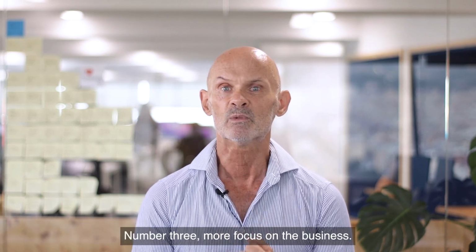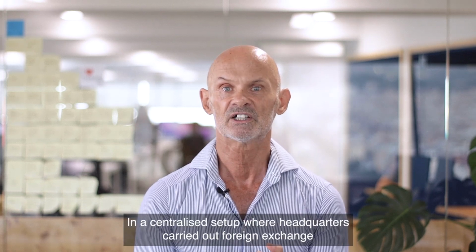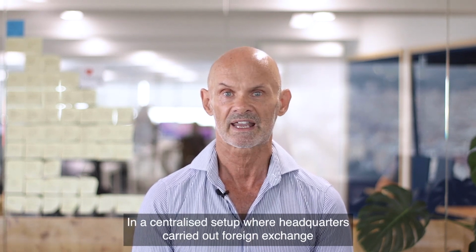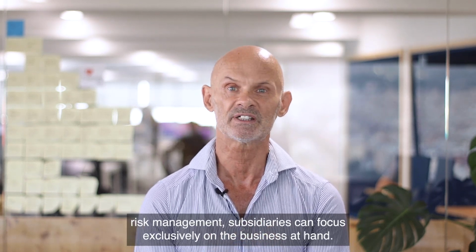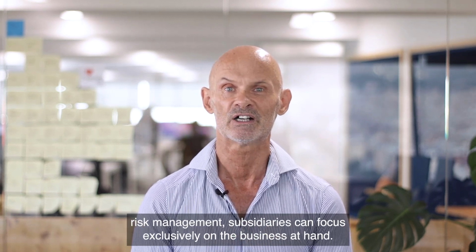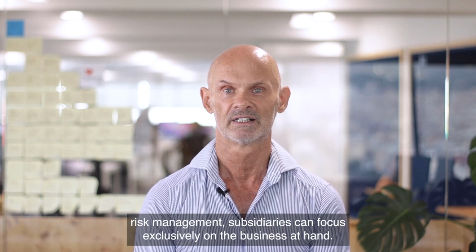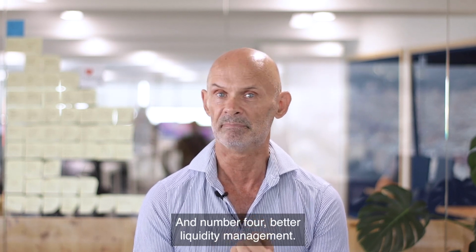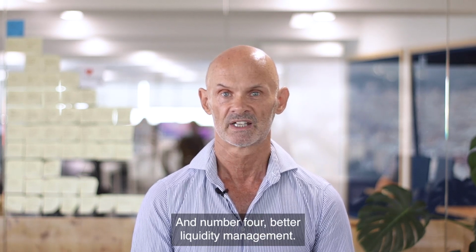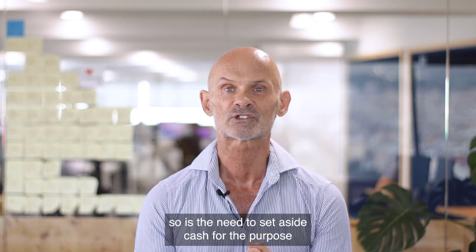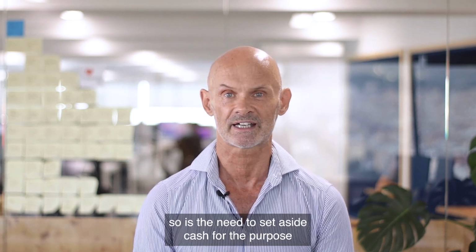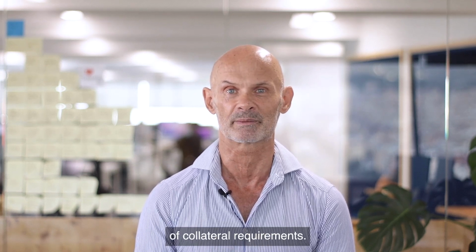Number three, more focus on the business. In a centralized setup, where headquarters carries out foreign exchange risk management, subsidiaries can focus exclusively on the business at hand. And number four, better liquidity management. As the volume of foreign exchange derivative transactions is reduced, so is the need to set aside cash for the purpose of collateral requirements.